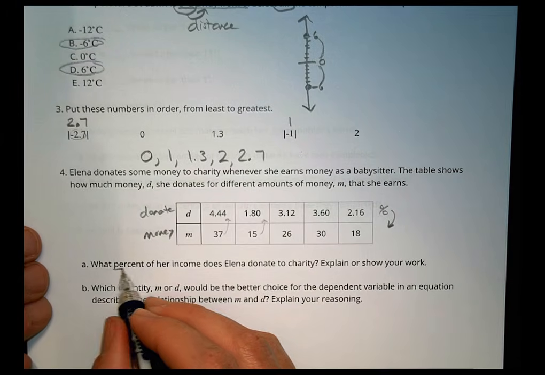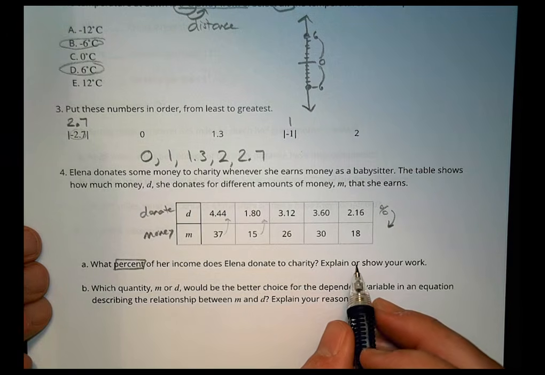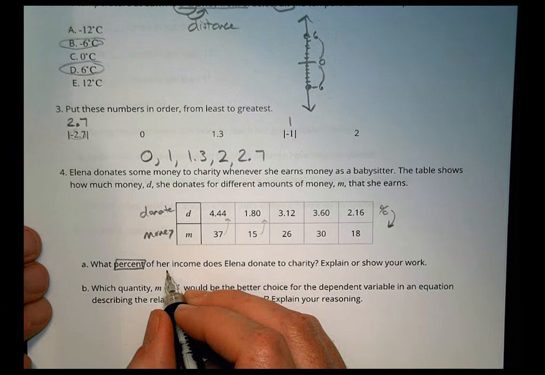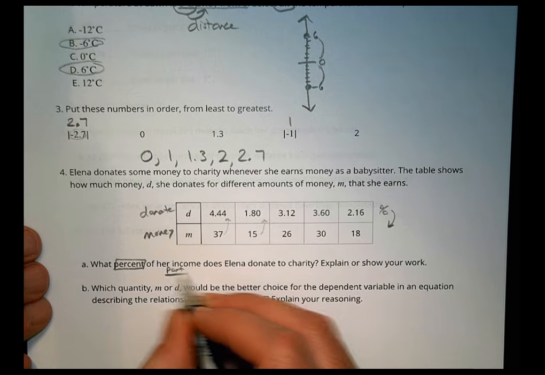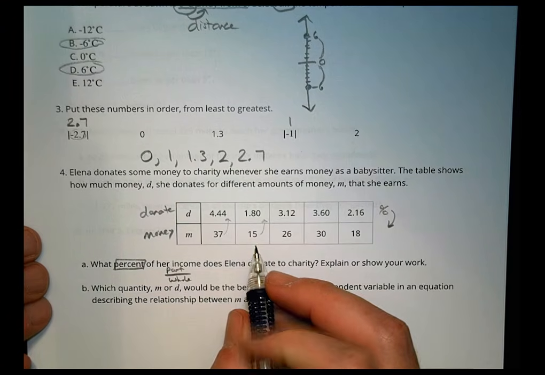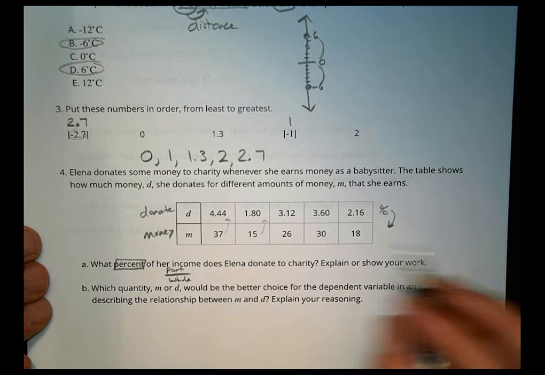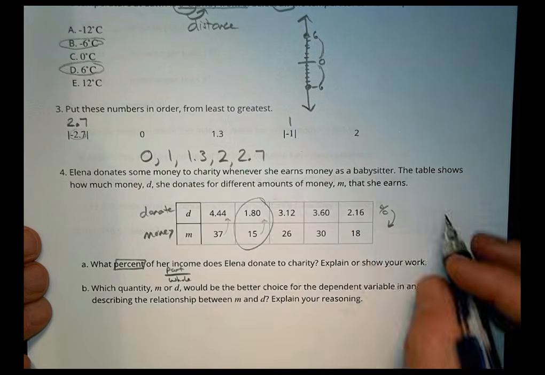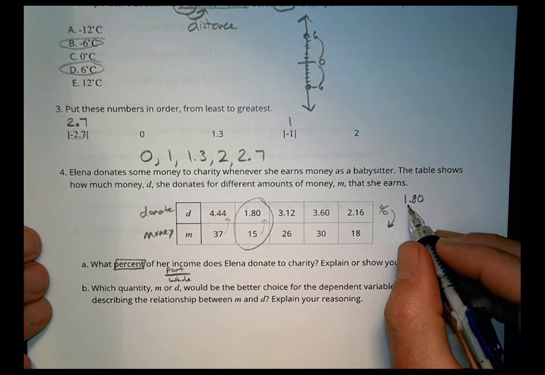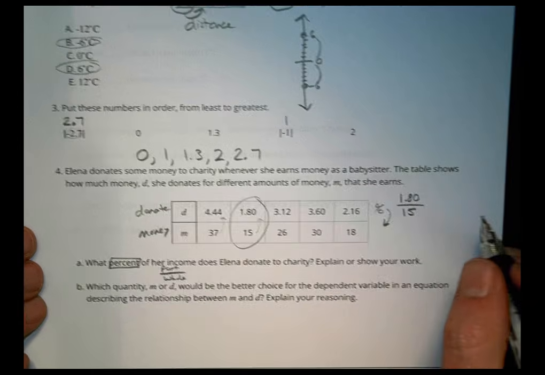Question A says, what percent of her income does Elena donate to charity, and explain or show your work? So percentage, when we think about percent, that is going to be how much of the part out of the whole. We can think of different things here. Let's use this one for right now. We can think that she's donating $1.80 out of $15 that she has.